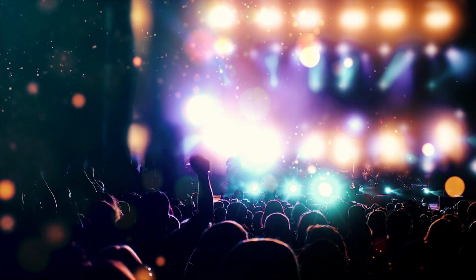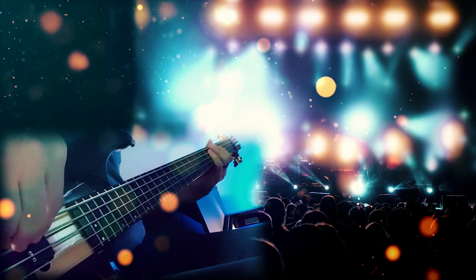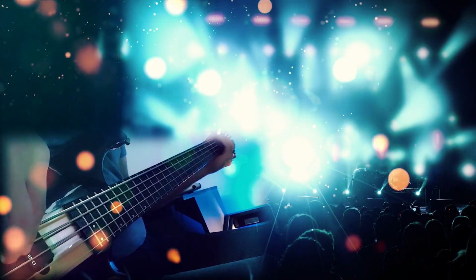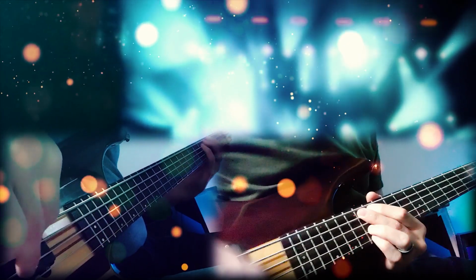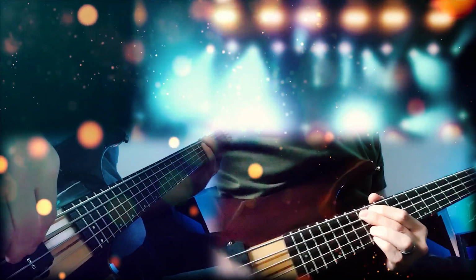Introducing the 3 basses. On bass, we have James Attaway. On rhythm bass, we have James Attaway. And on lead bass, we have James Attaway.